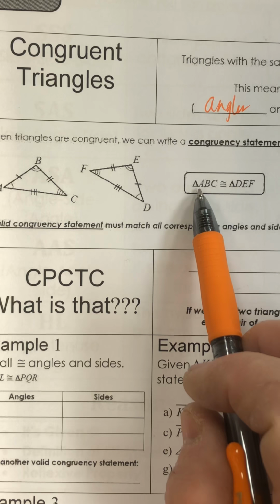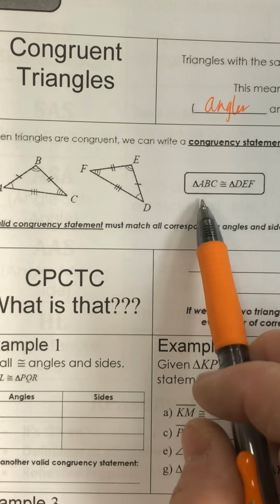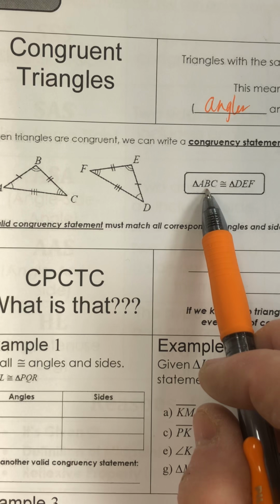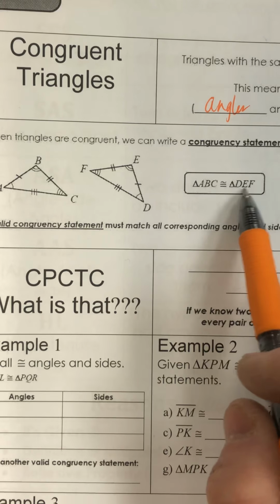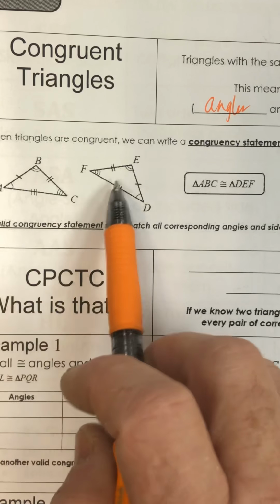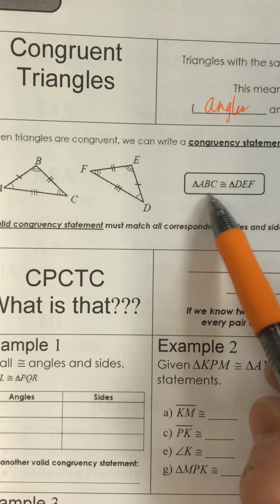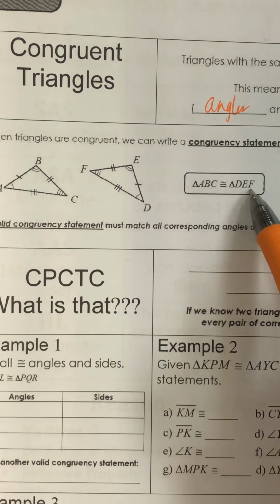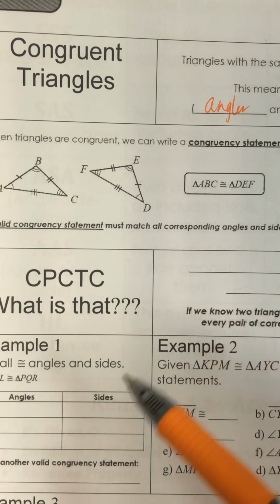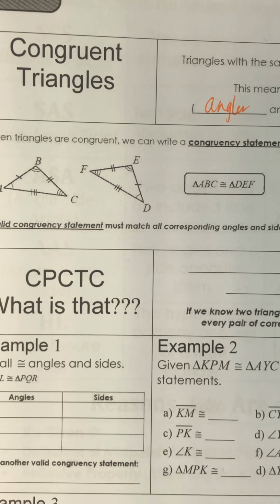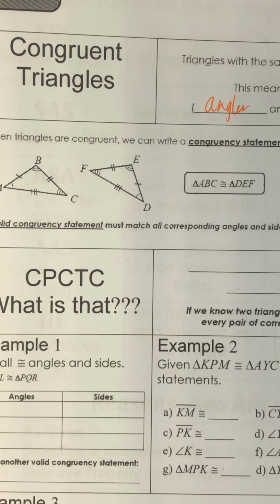In the statement, A to B, D to E. Then BC would match with EF. Yes, it does. And then the last one, A to C with D to F. That's how it needs to be written in order for it to be a true, valid congruency statement.